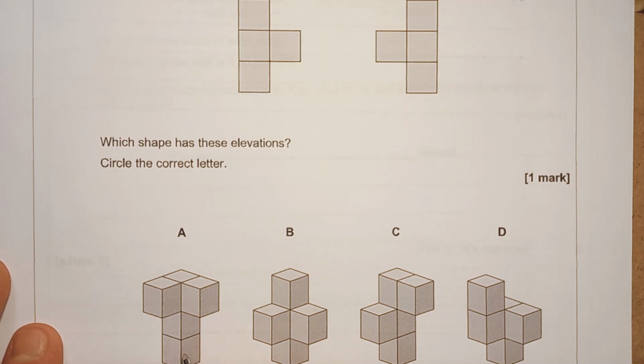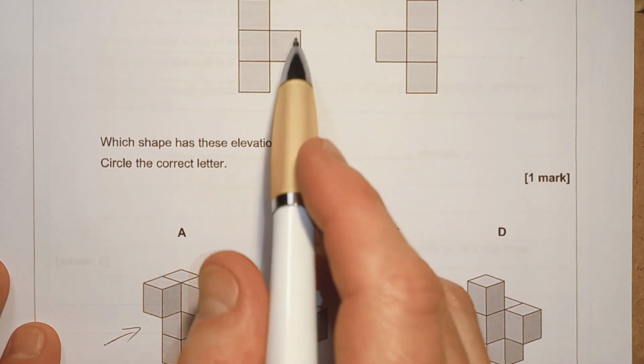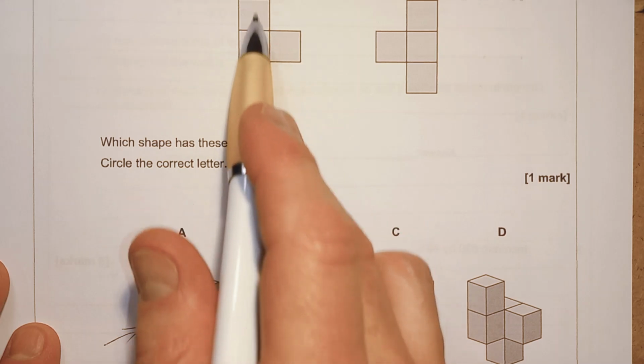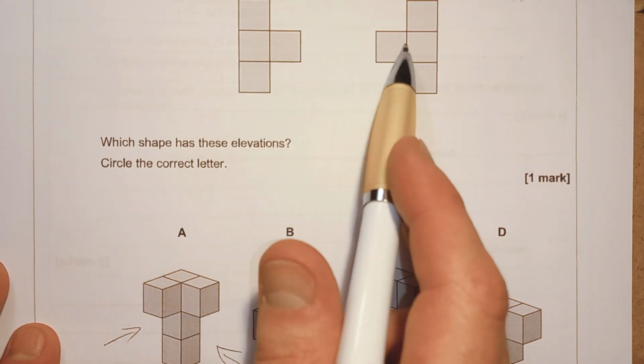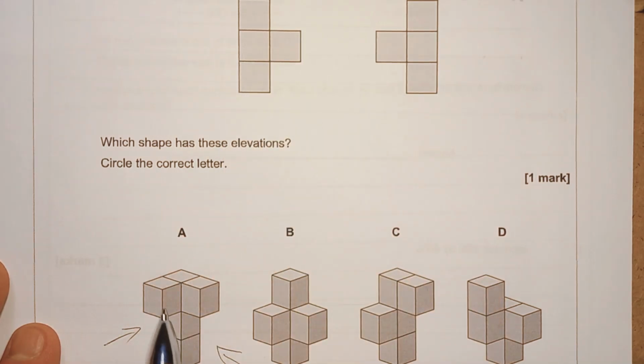But if this is the shape, for example, looking at A, the front one's going to be this view, most likely, and one's going to be looking at it from this way. What we can certainly see is that they've got a column of 3 blocks, and then they've got one sticking out in the middle. A has got a column of 3 blocks, but then it's got one sticking out at the top. So it's definitely not going to be A.